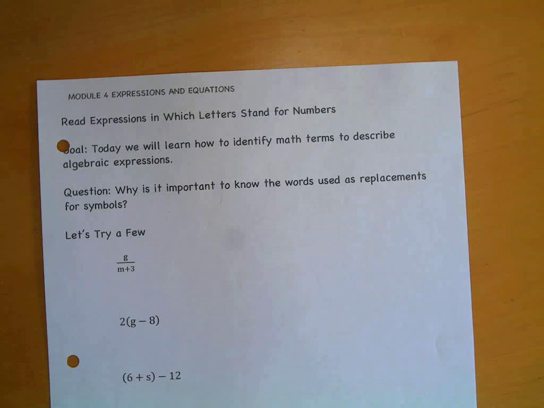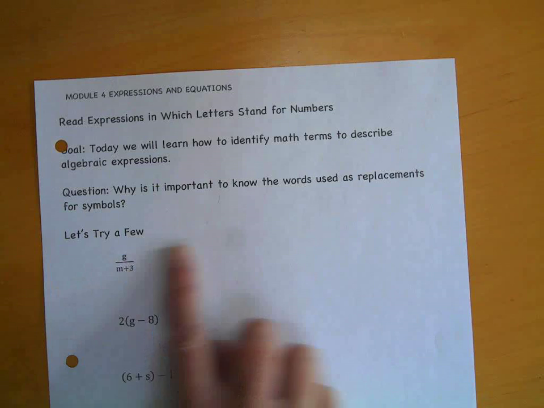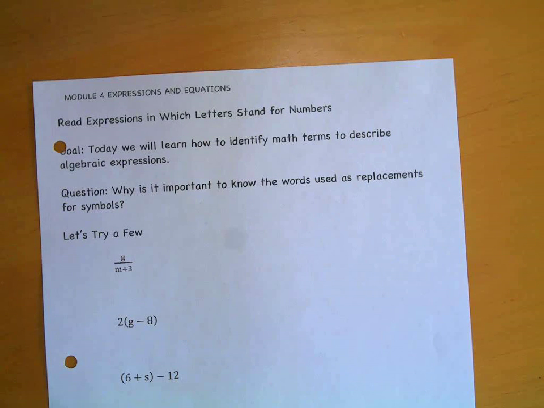So basically, the best thing that I can do to help you practice this is to have you figure out, when you read an expression, what does it actually mean? Today we'll learn how to identify math terms to describe algebraic expressions. That means we have to look at the expression and turn it into words. You have been doing it the other way a lot, where you read the words and turn it into an algebraic expression, but today we're going the other direction: look at the expression, read it, and then write it in words.